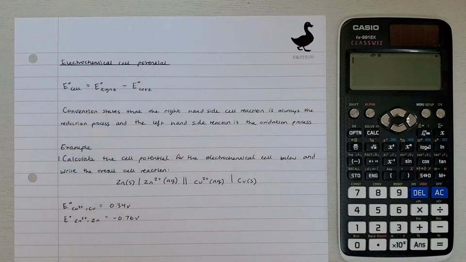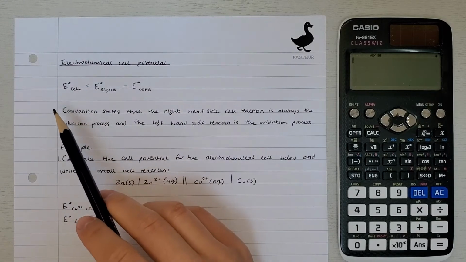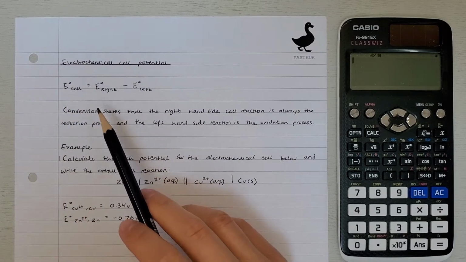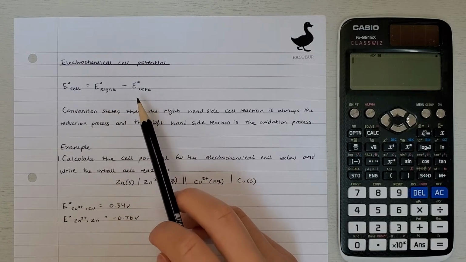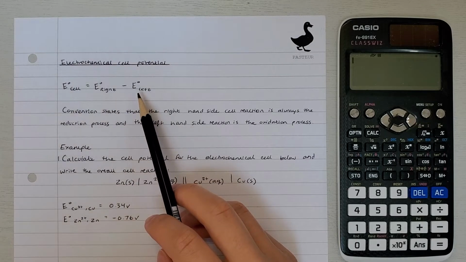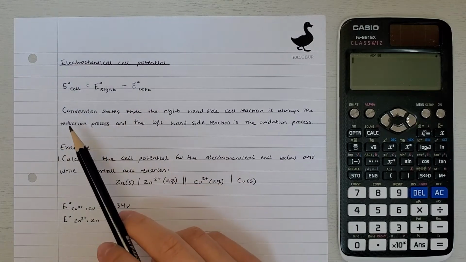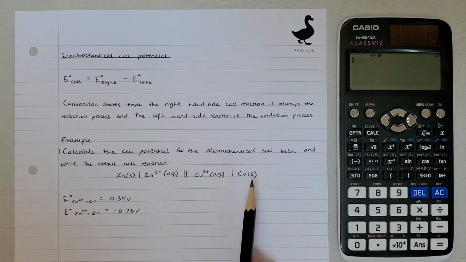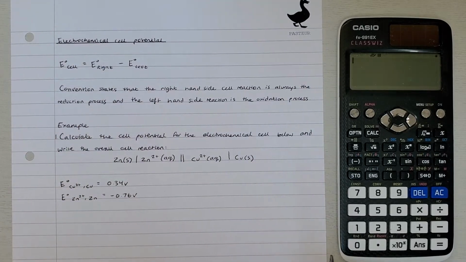In this video we're going to go over the electrochemical cell potential. So we have a basic equation here of the cell, and it's the right hand side minus the left hand side. This will become a bit clearer in a second. The convention states that the right hand side of the cell reaction is always a reduction process.